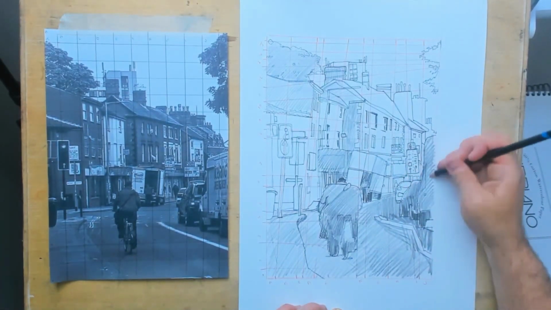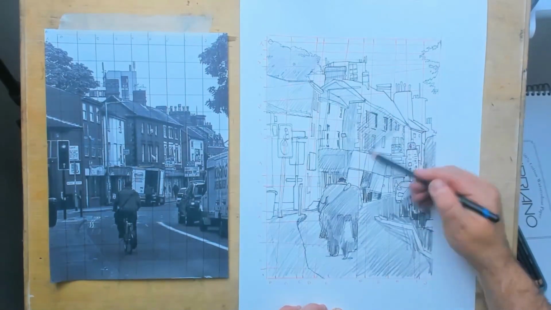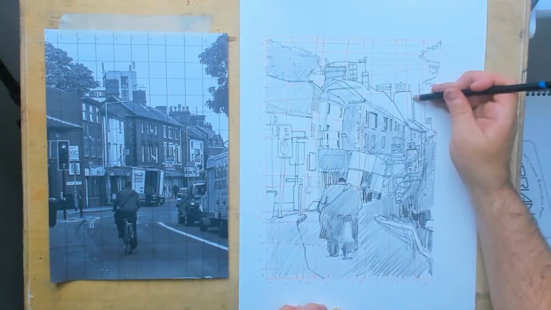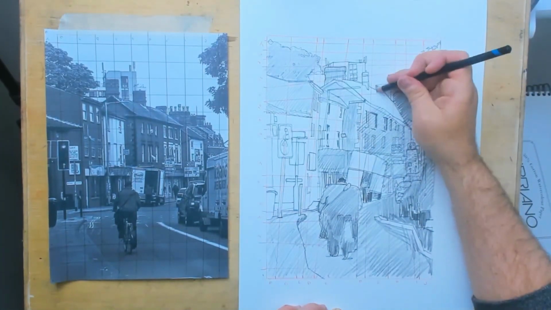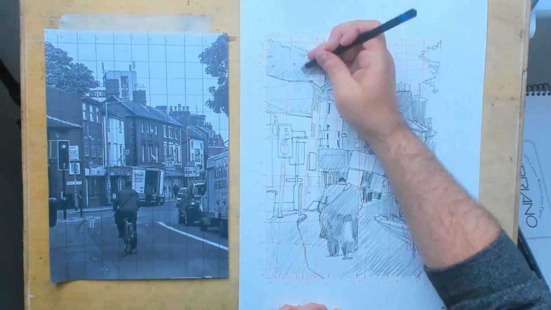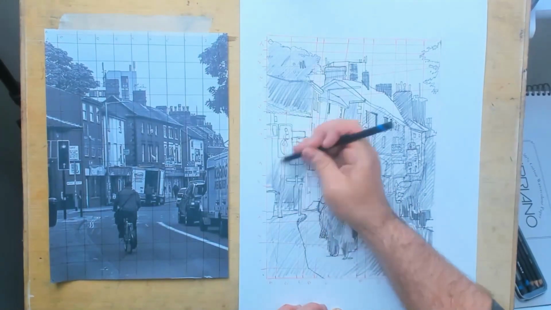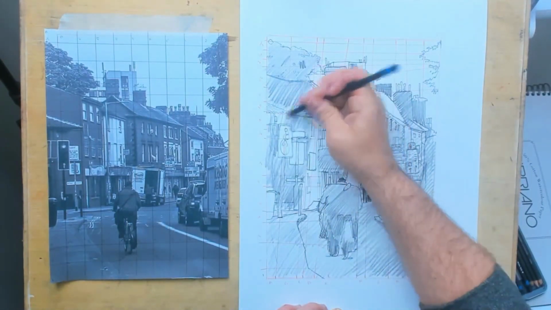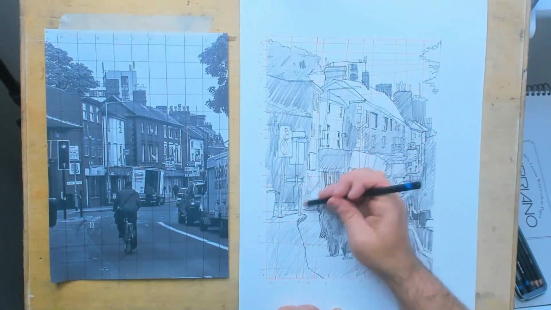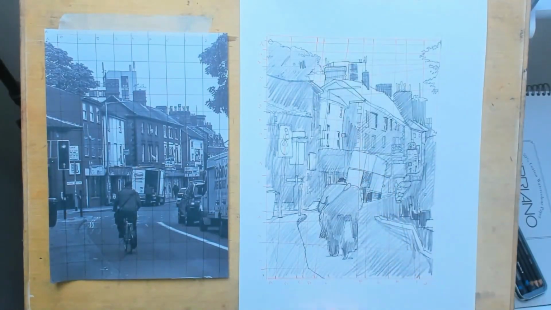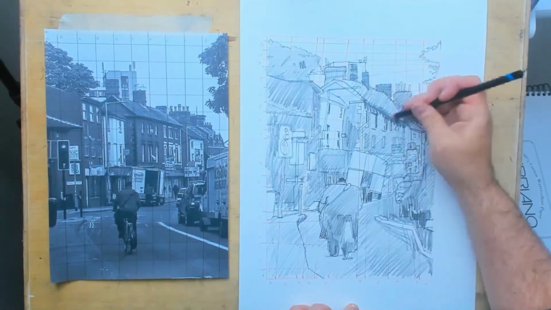So my hope is that you will get out there and it will give you the confidence to take on subjects that otherwise you might have found a bit daunting. Particularly buildings, very complex scenes, or even people and faces is a good one for gridding. And if you do feel inclined to do a distortion grid, then have a go.